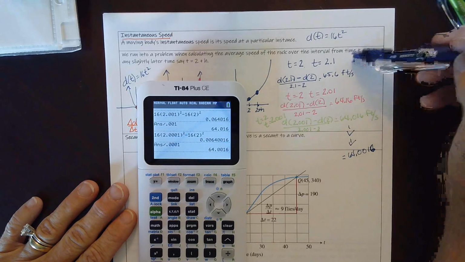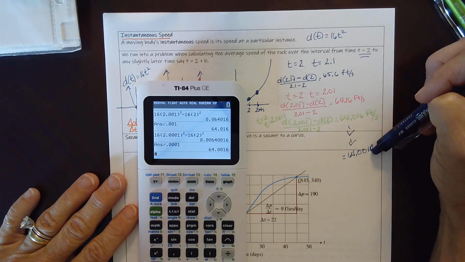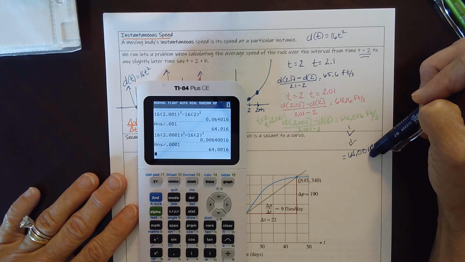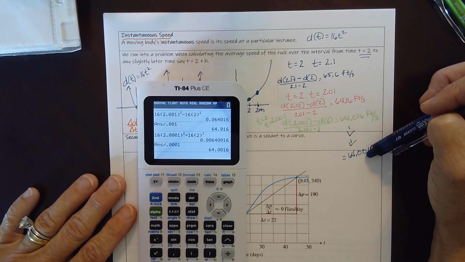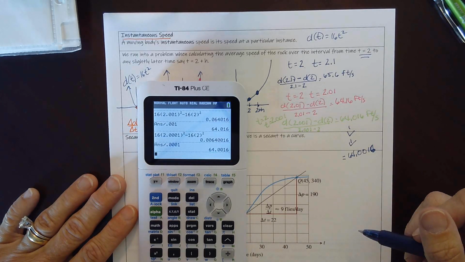So look at what is going on with these average speeds. These average speeds are decreasing and getting what appears to be very, very close to a specific value of 64.